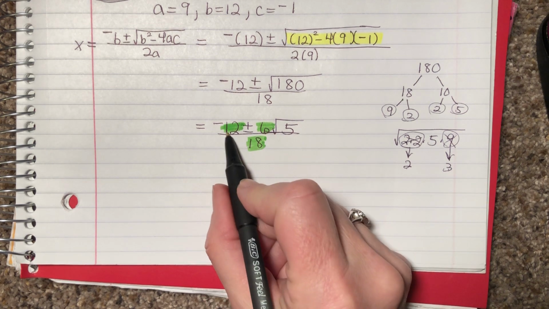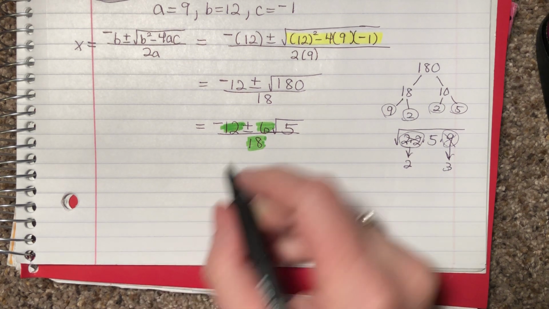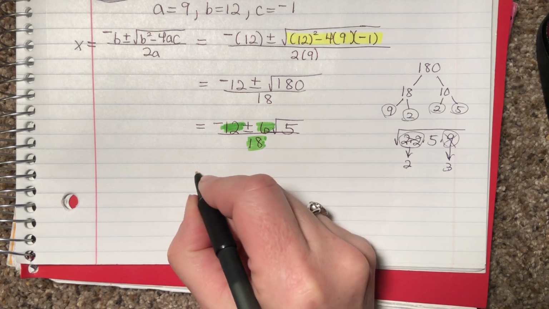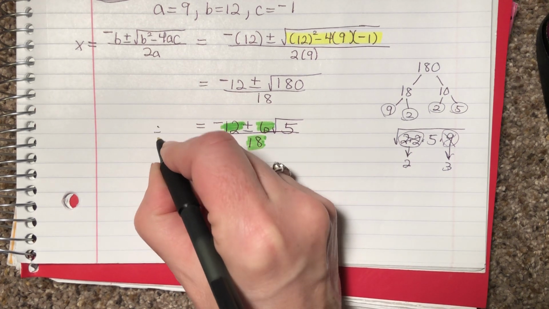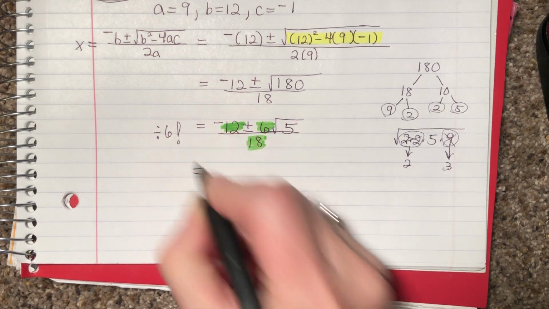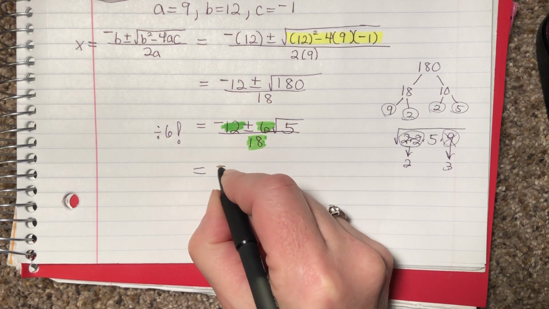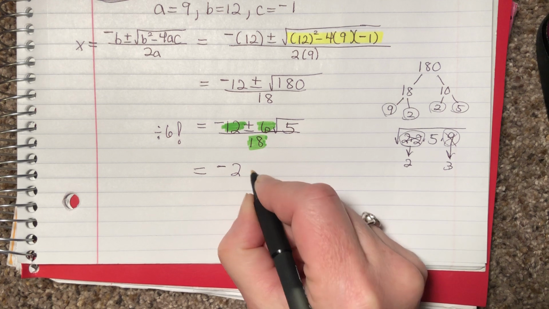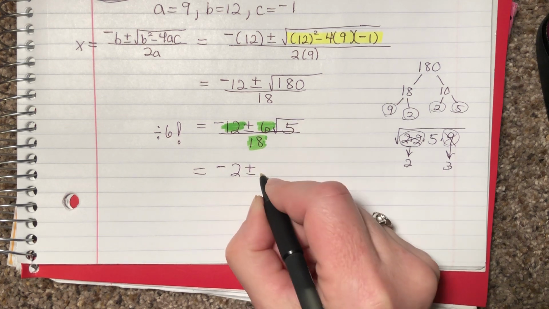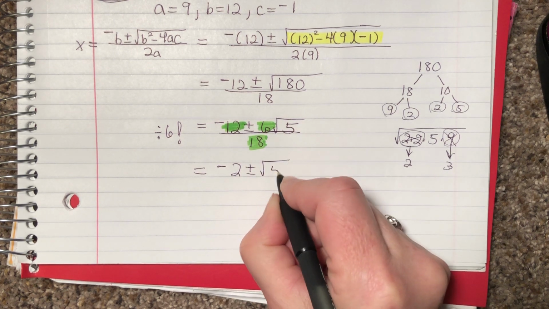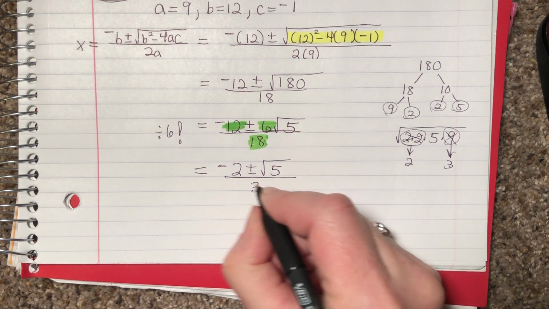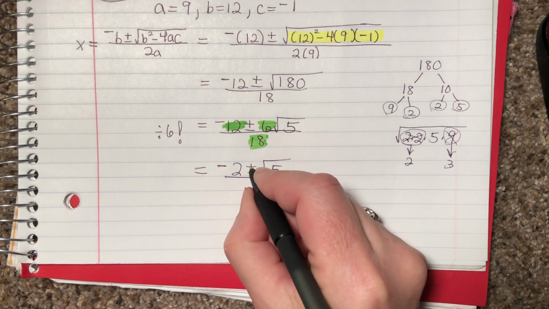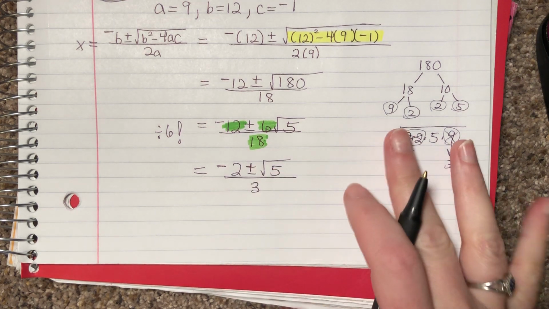So I can divide all three of these numbers by 6. And when I do that, dividing by 6, I'll get negative 2 plus or minus, now 6 divided by 6 is going to make a 1 on the outside. 18 divided by 6 will leave 3. Those are my two answers.